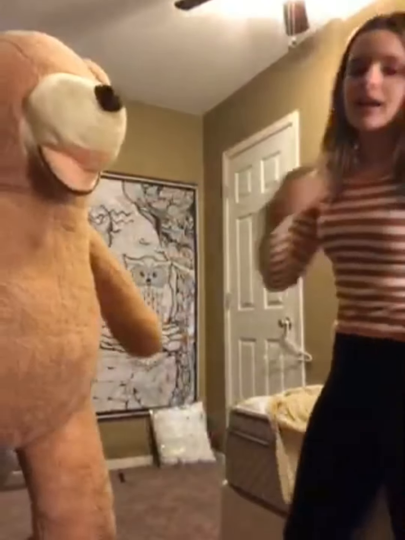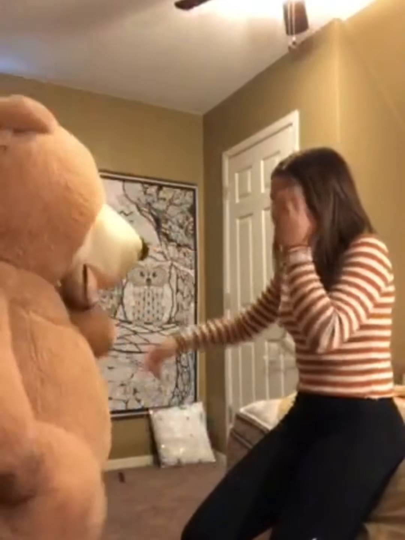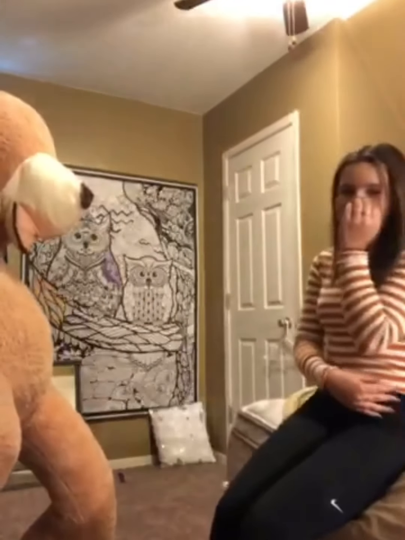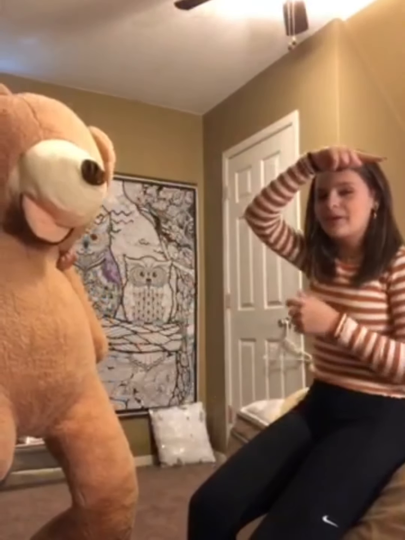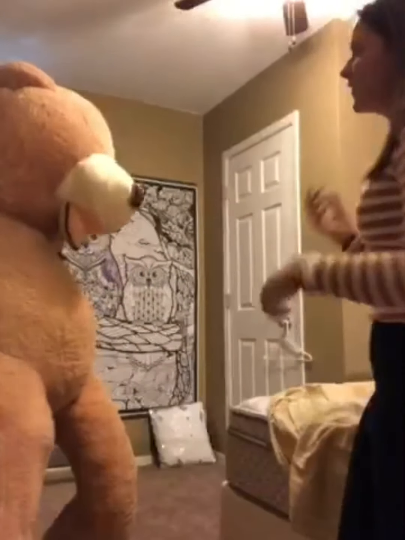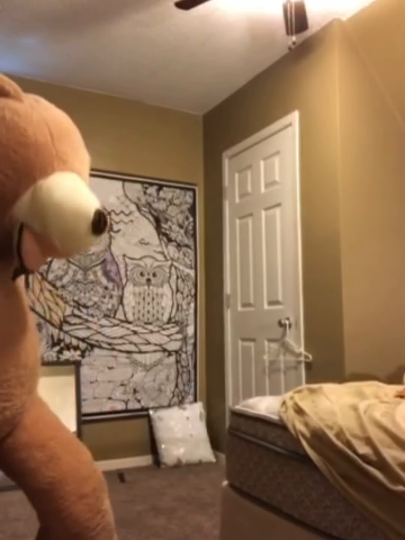Okay, so now we got this big bear here. His momentum's greater than mine. So when we collide, I'm gonna go this way and he's gonna keep going the way that he's going because his momentum is greater than mine. You ready? Let's go.